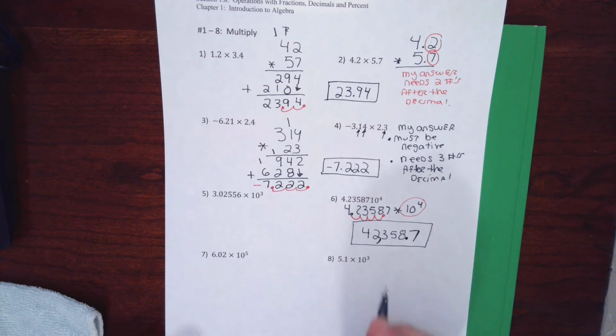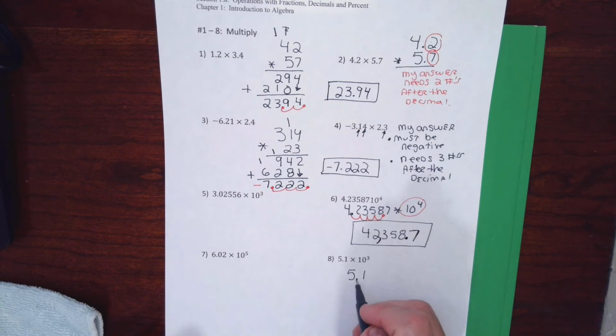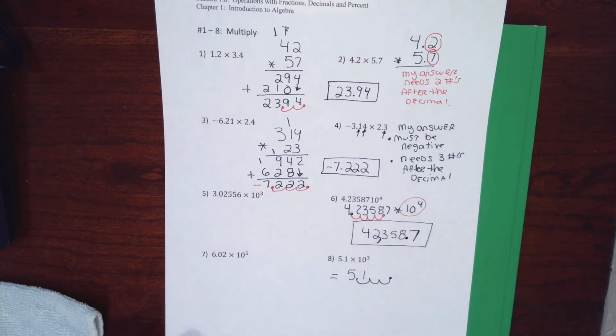Problem 8's the same style of problem. It's multiplying by a power of 10. The power is a positive 3. To do the multiplication, I probably should have equal signs here, but I don't. It's not the end of the world. To do the multiplication, I need to move the decimal 3 places to the right.